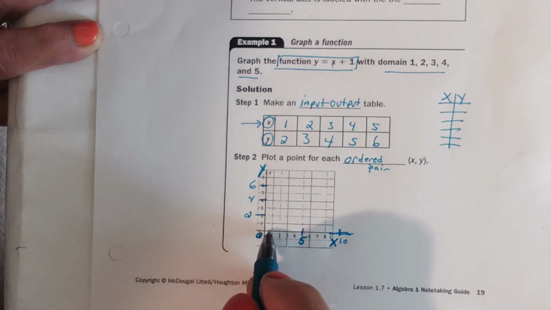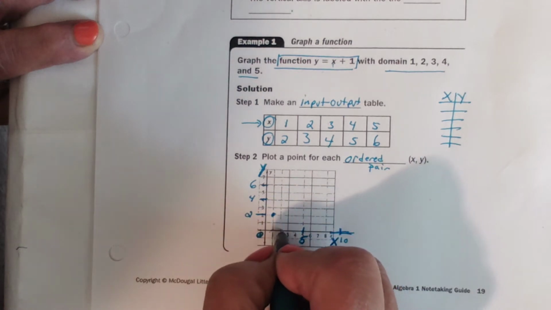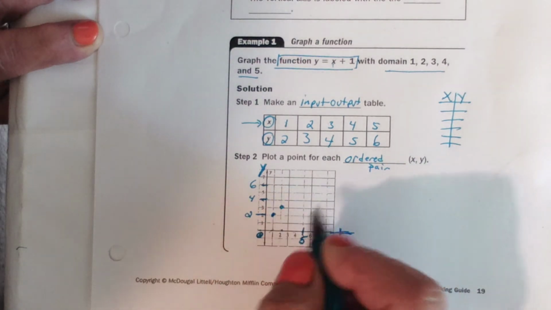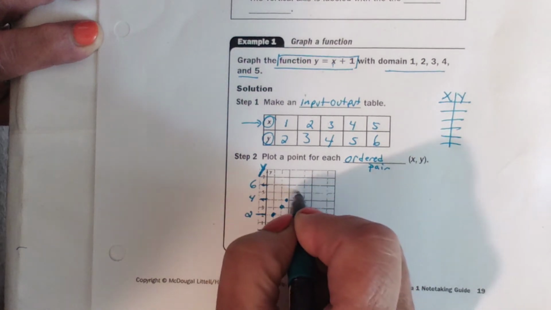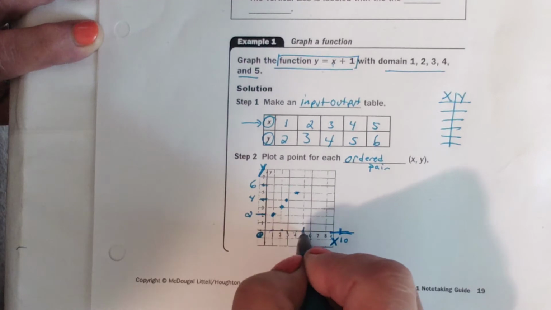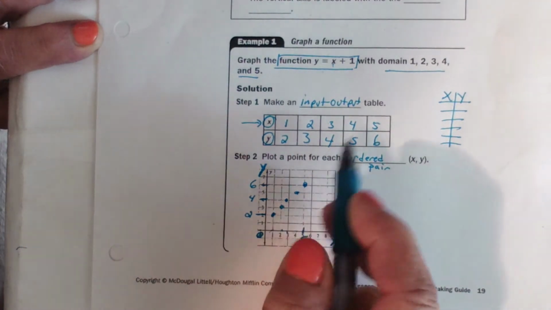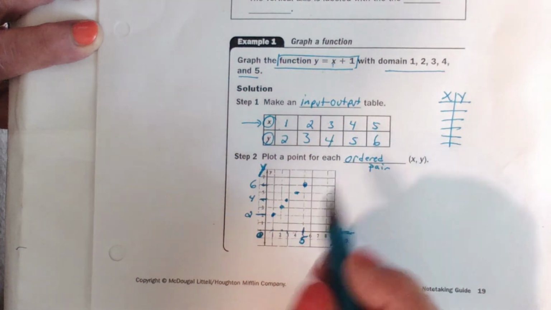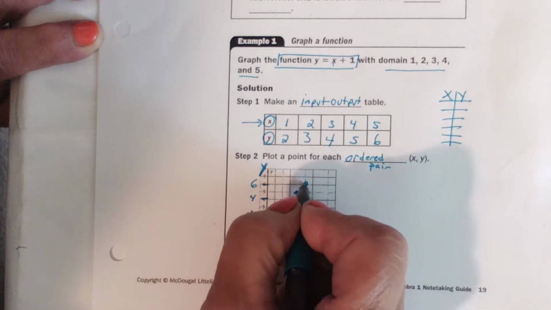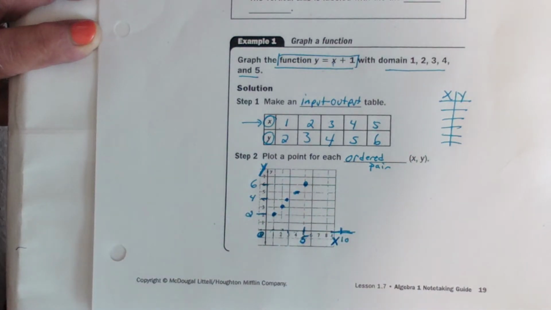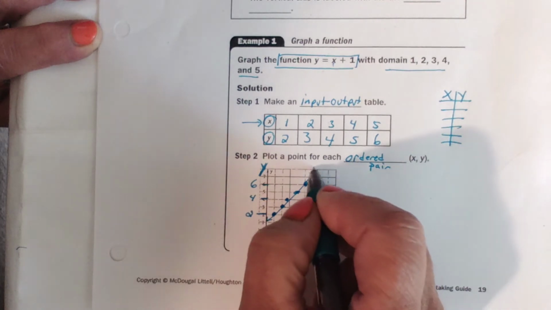So now what you're going to do is you're going to plot these points, 1, 2, 2, 3, 3, 4, 4, 5, and 5, 6. Now, because they gave us these domain values, this is what we really want to be plotting. But if you draw the line, that's okay too.